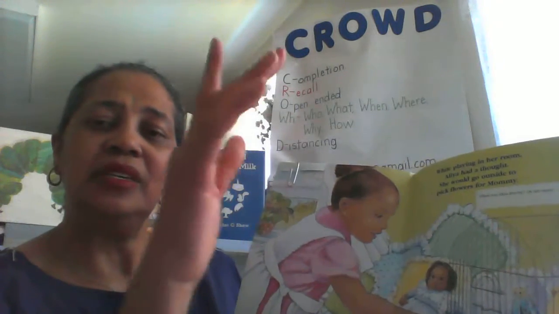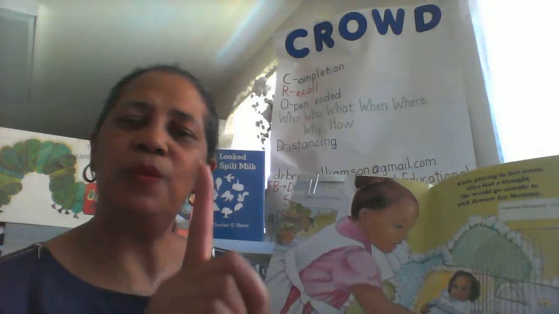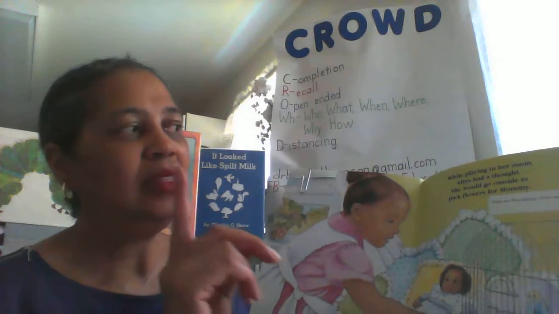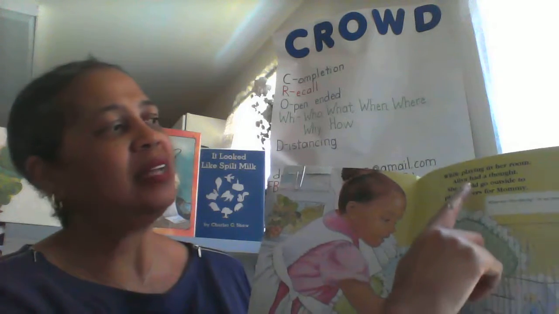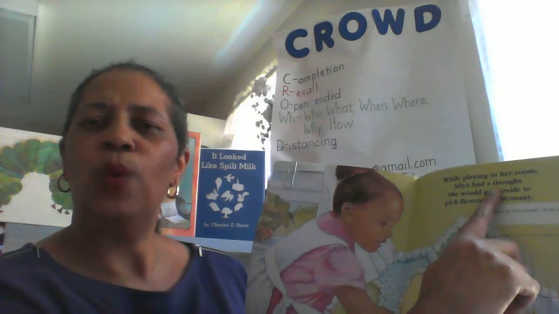Again, here is the label where the teacher has written a question. What? Where was Aaliyah playing? So as the students begin to give you responses, you may also want to ask them, can you name one item that's in your bedroom? Then you may want to come back to the storyline to increase their vocabulary, comprehension, and definition, and ask them, what do they think the word thought means?